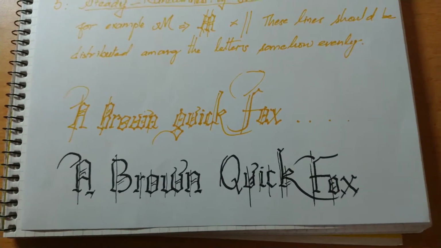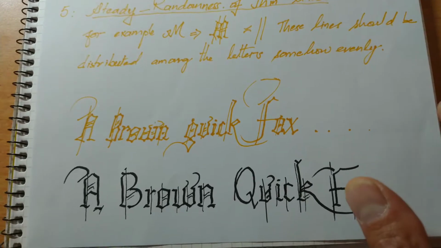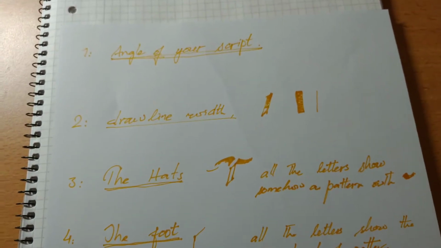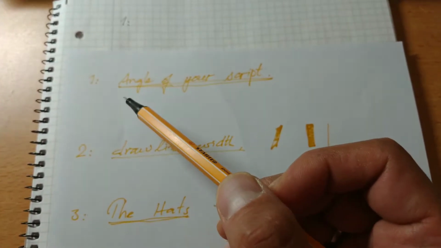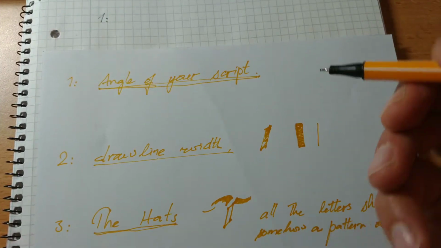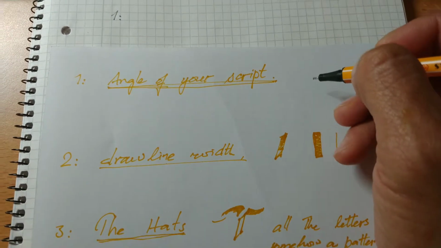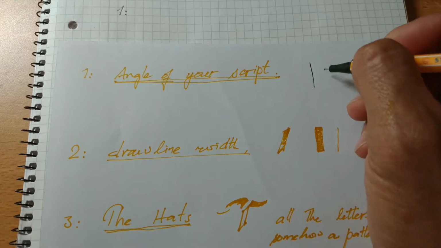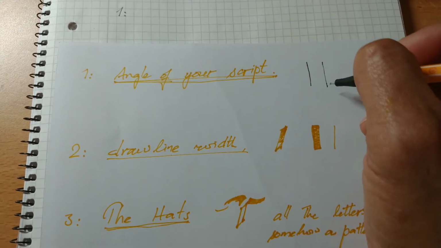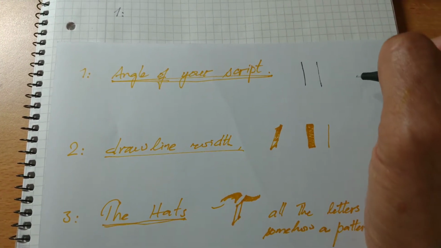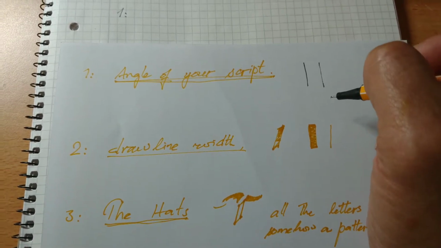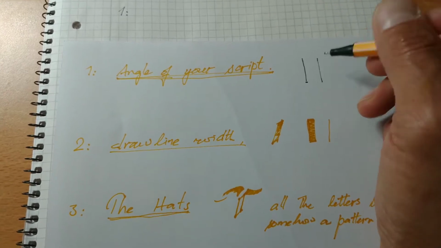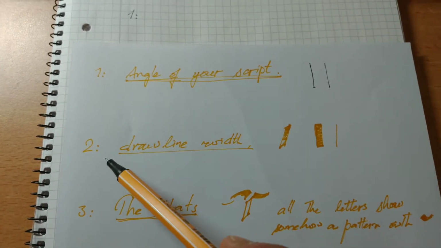Well, I learned by myself while I was in school, and what I learned, there are 4 or 5 basic tips. First of all, let's start with the angle of your script. For example, if you're writing any sentence in vertical lines, then always write all letters in vertical direction. Having said that, we move to the second tip.